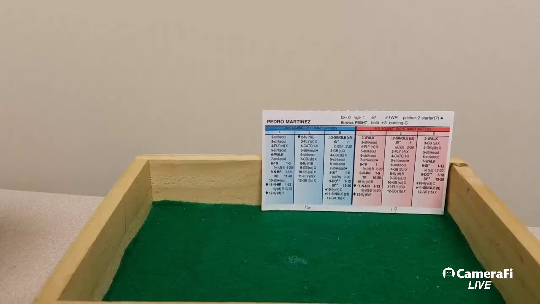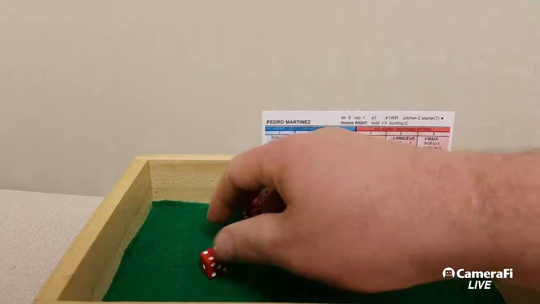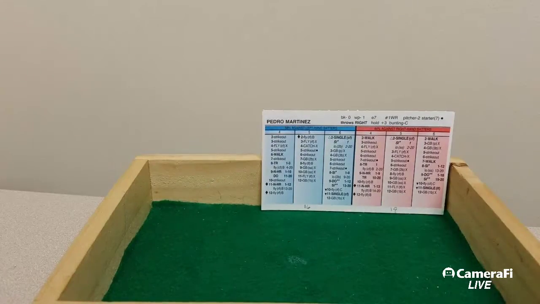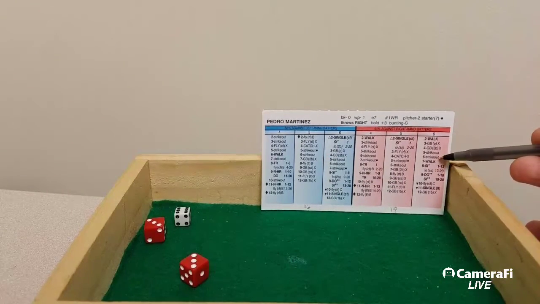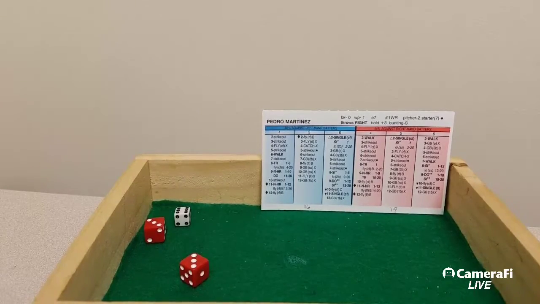It'll be DH Chris Coughlin against Pedro. 6-7 against the lefty is another strikeout. 4 strikeouts in a row for Pedro Martinez. And that'll bring up Addison Russell, the shortstop. Russell, a 6-6 against a righty, is another strikeout. That's 5 in a row for Pedro. He is on a roll.